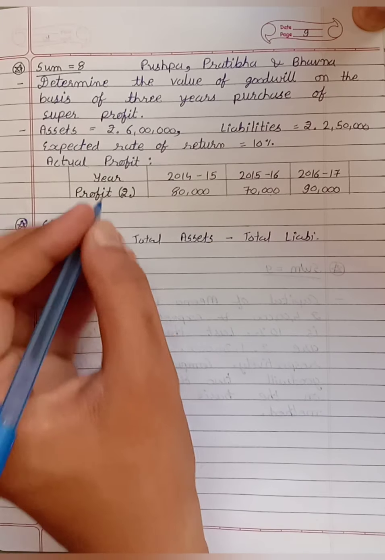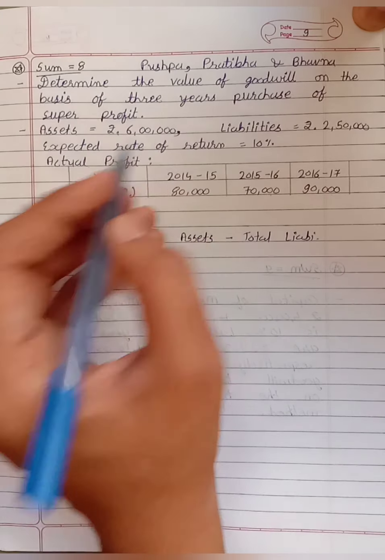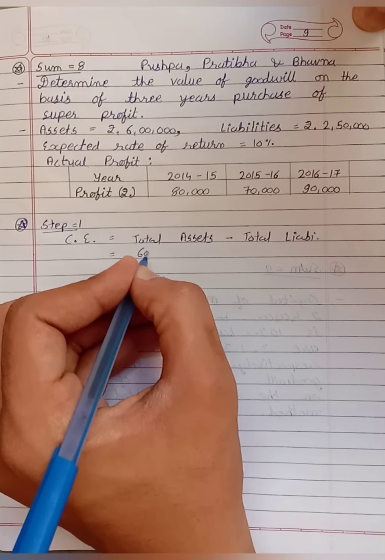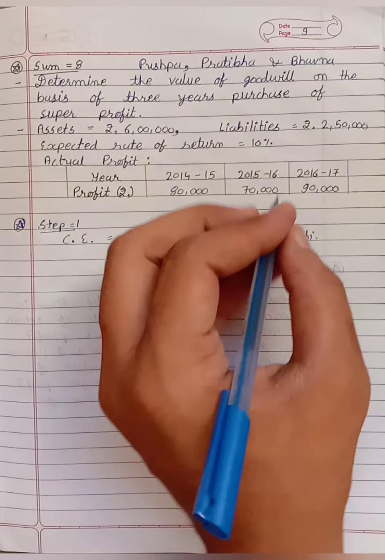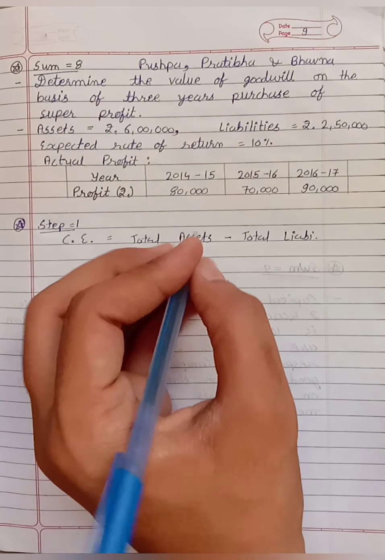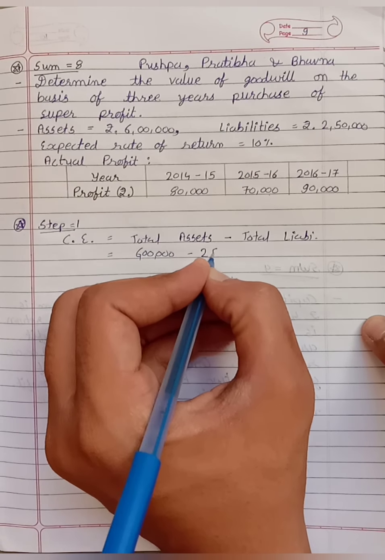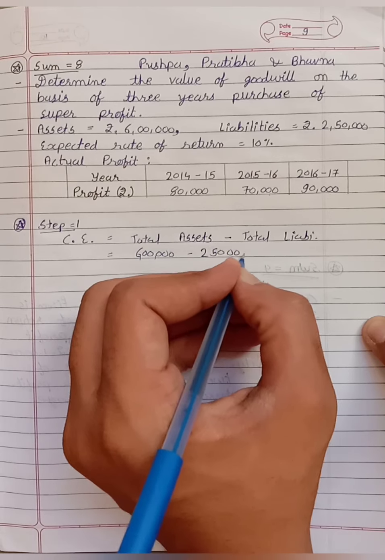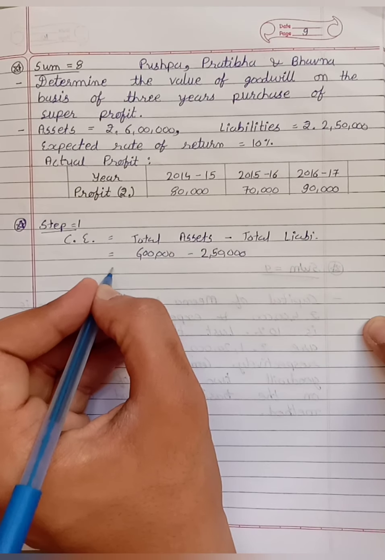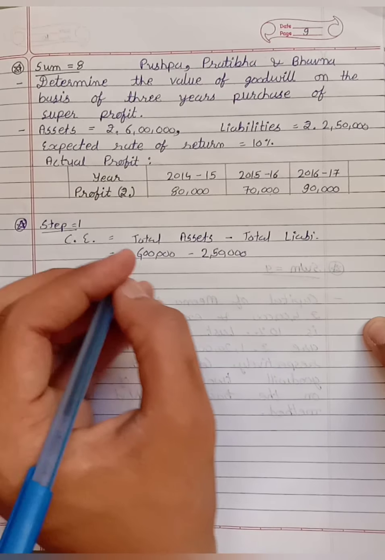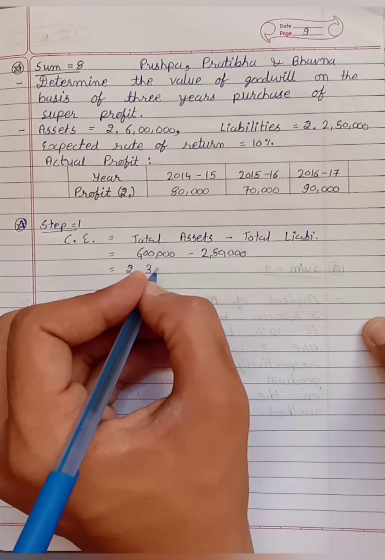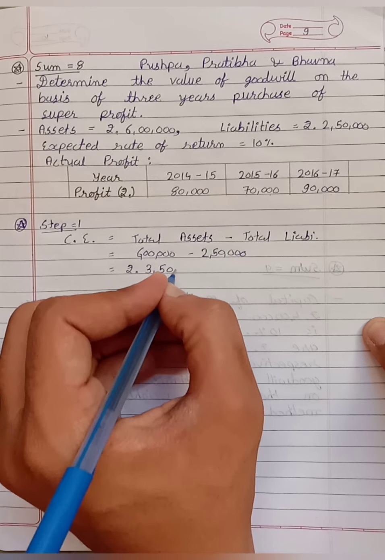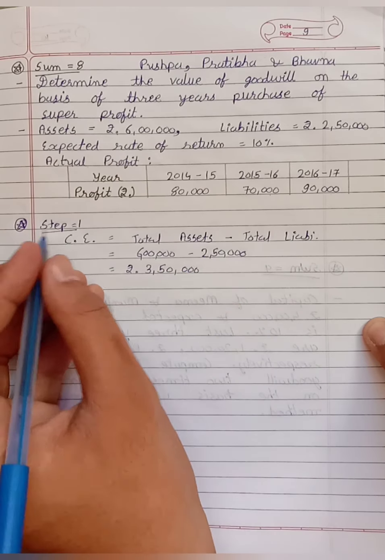So what is our total assets? Also given in the sum, 6 lakh. So 6 lakh minus total liabilities 2,50,000. So after simplified form we get the answer: capital employed is rupees 3,50,000. So here our first step is over.